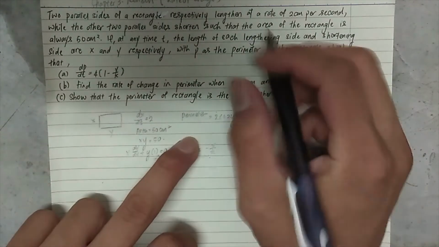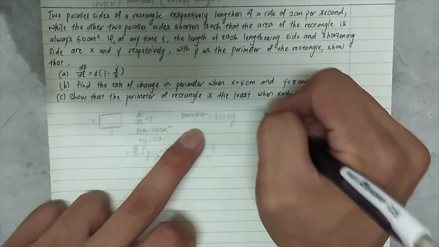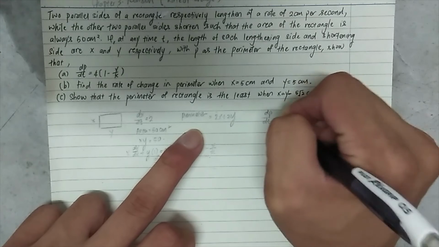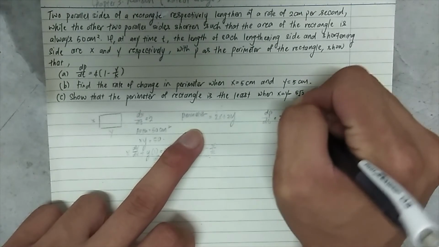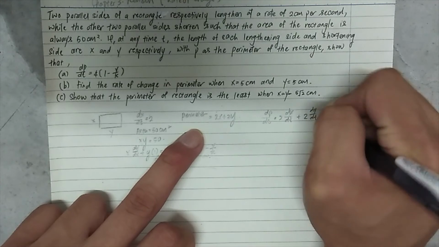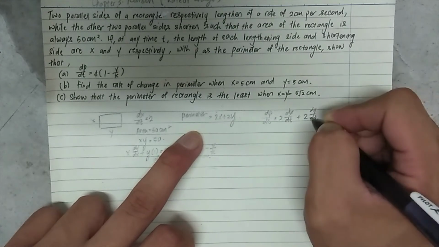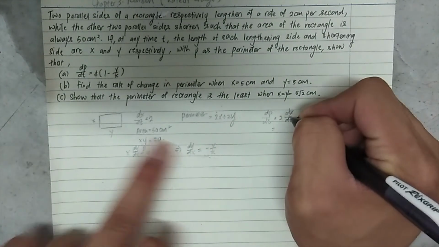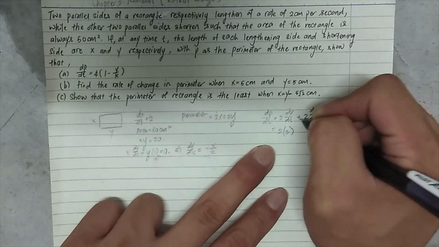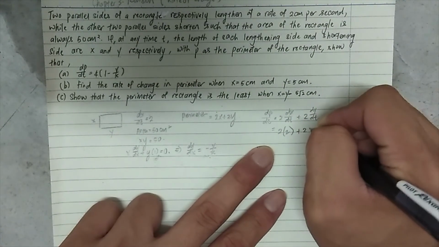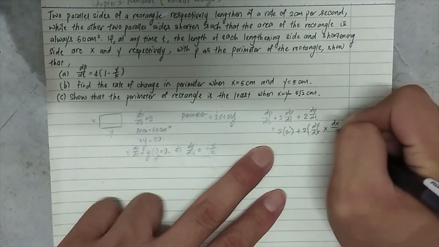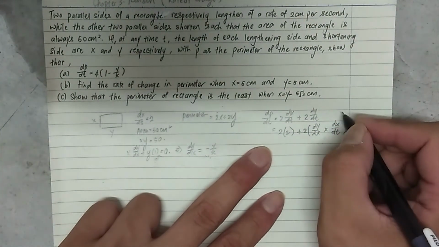If we differentiate this, we get dP/dt equals 2 dx/dt plus 2 dy/dt. For dx/dt, we already have the information given: dx/dt is equal to 2, so we just substitute it in here, and then plus 2 dy/dt. Now dy/dt is dy/dx times dx/dt, right?